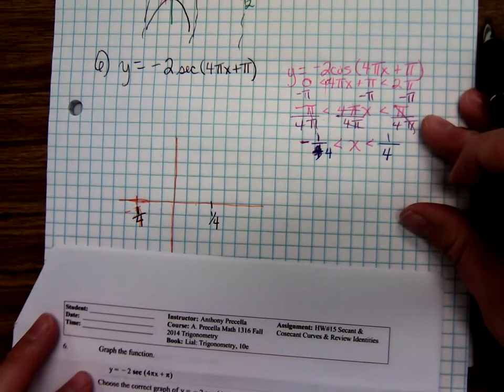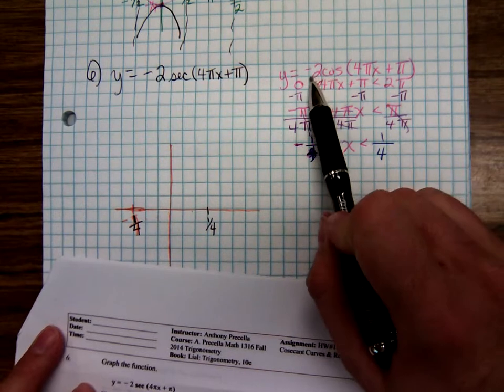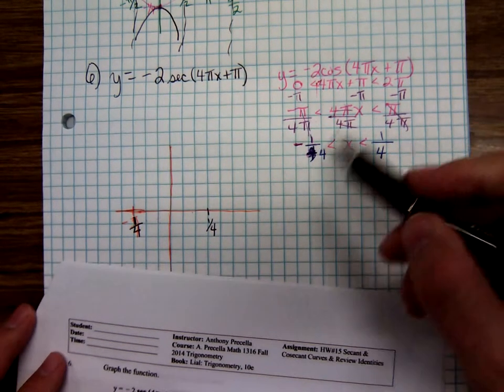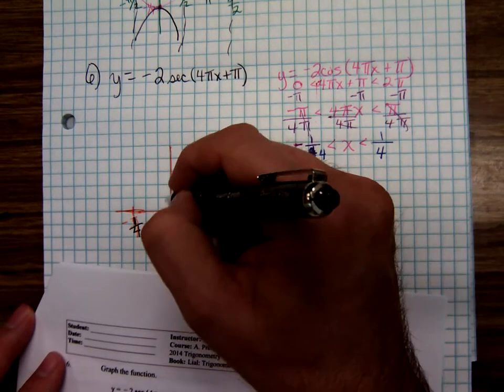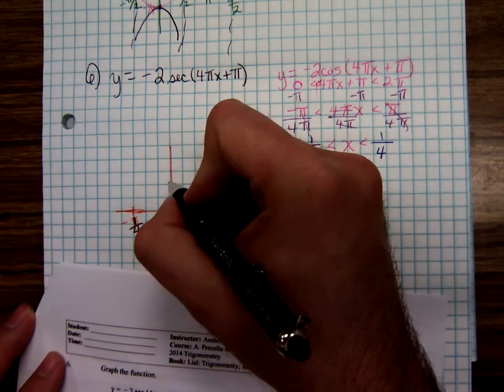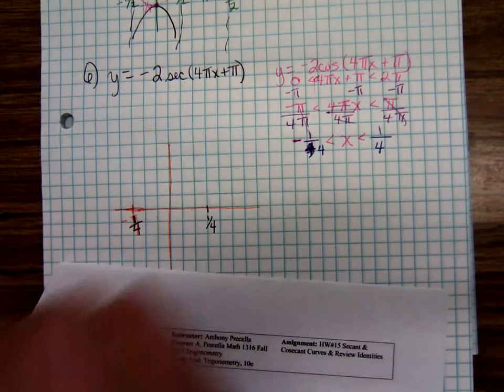Okay, and it's been multiplied by negative, so it's going to be bouncing between, did we decide on that? What two numbers does it bounce between on the y-axis? 2 and -2.